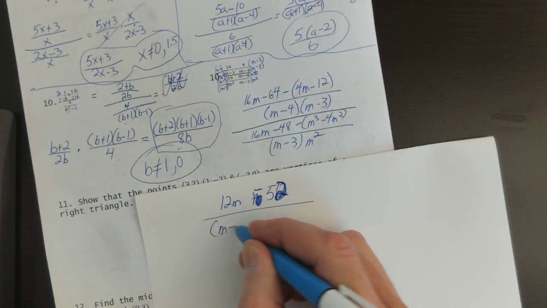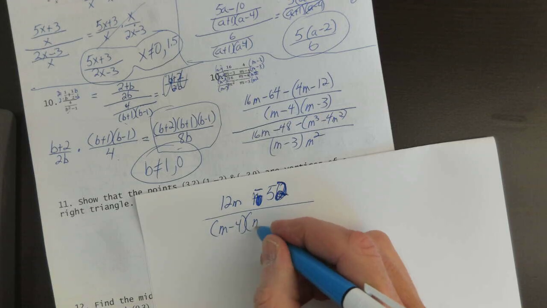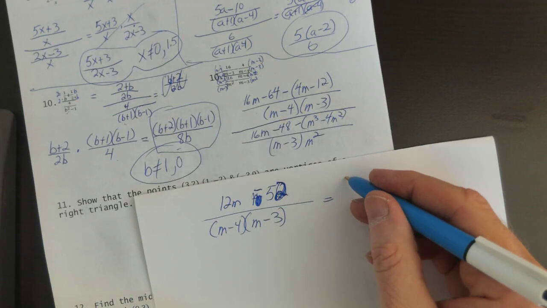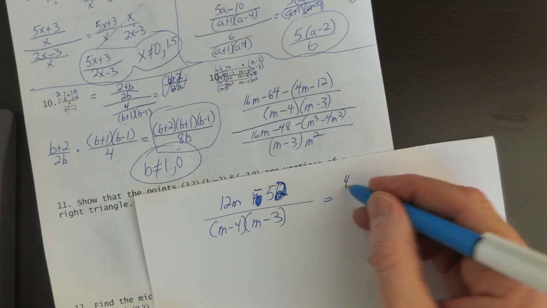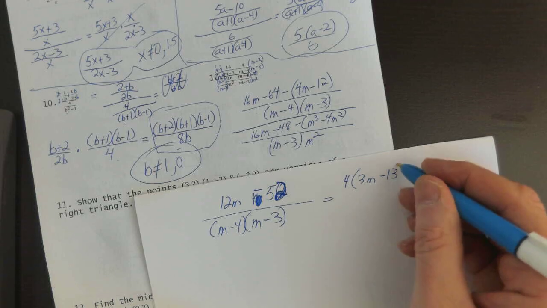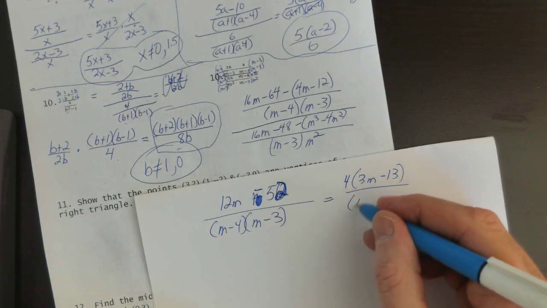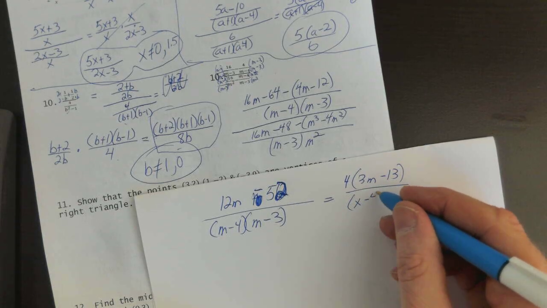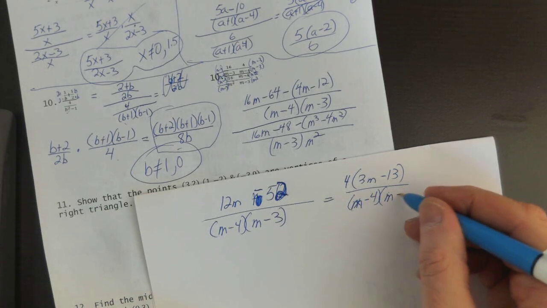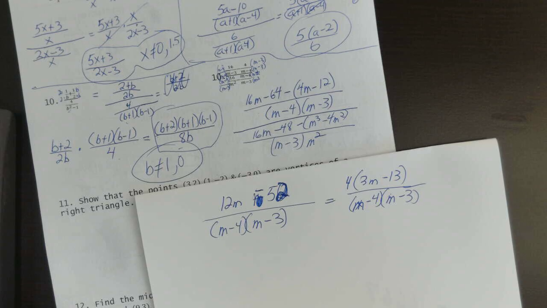That's times m minus 4 and m minus 3. 12, 4 times 3m minus 13 over m minus 4 times m minus 3. Okay.